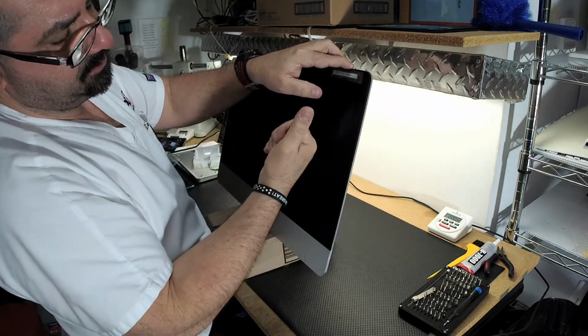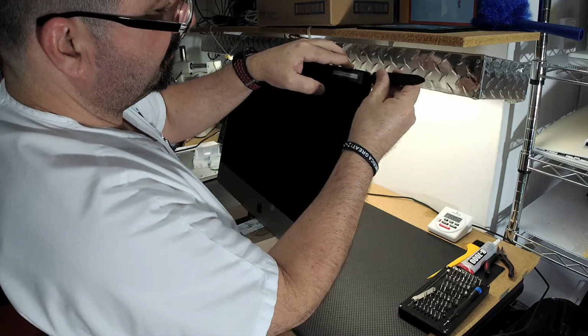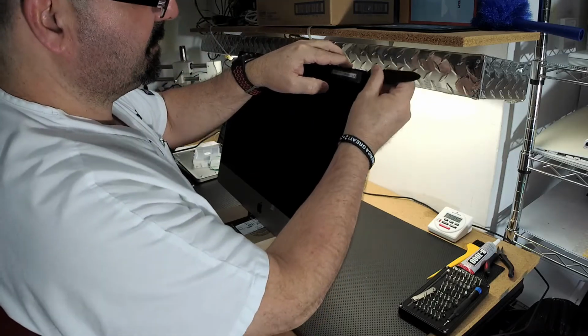This has on the other side another little thin spatula-like head. Alright, so you can see it's already separating.